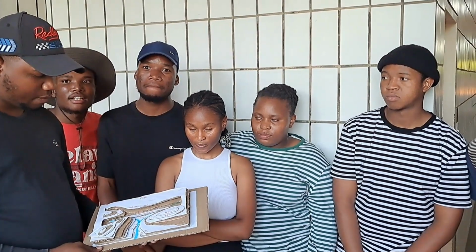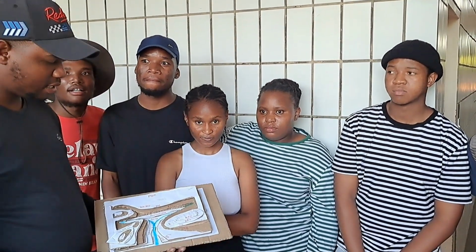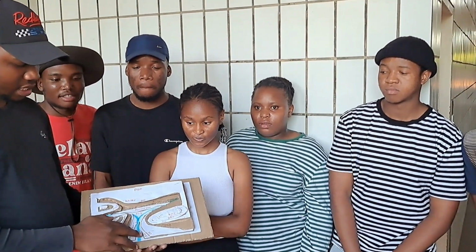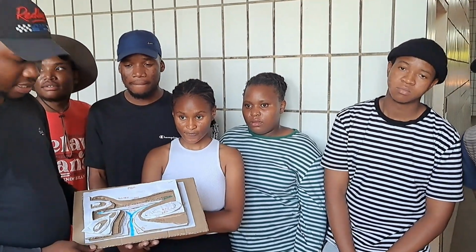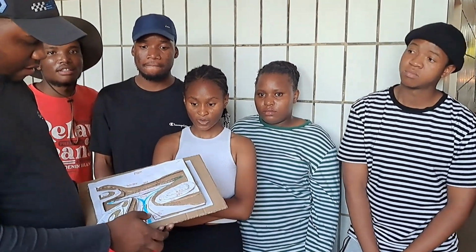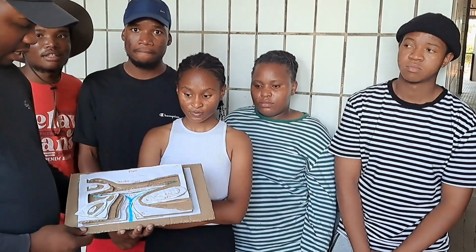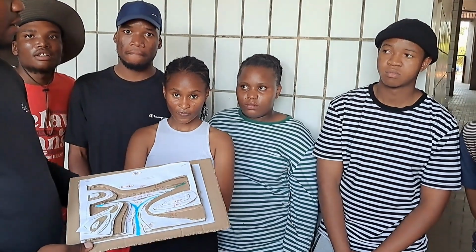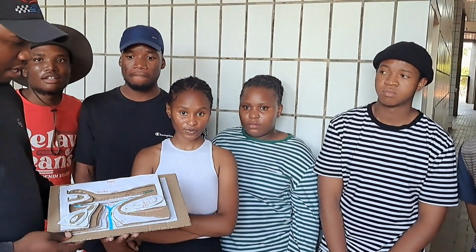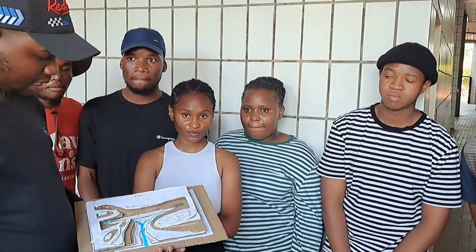Good afternoon, guys. Today we are going to be presenting our contour model structure. Here we can see there are contour lines. Our contour interval is 50, and then we have different features. My colleagues and I are going to present.